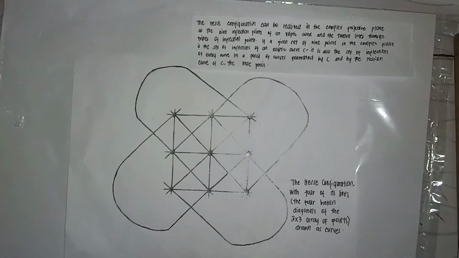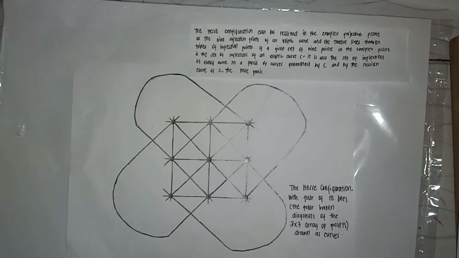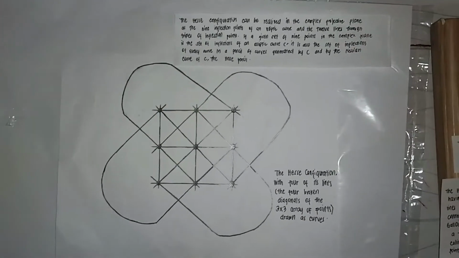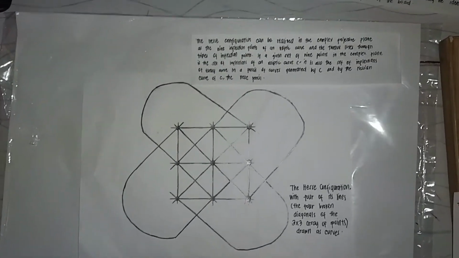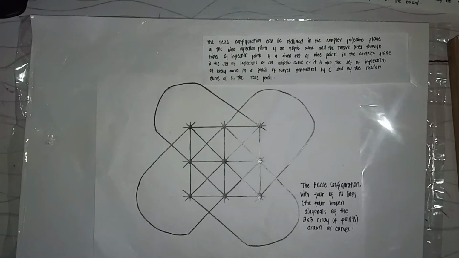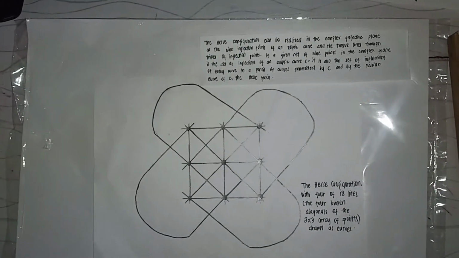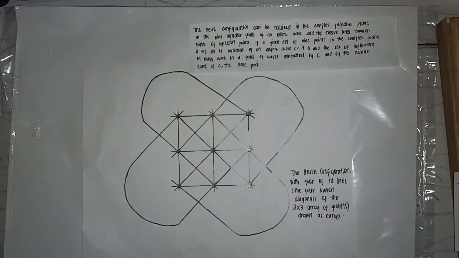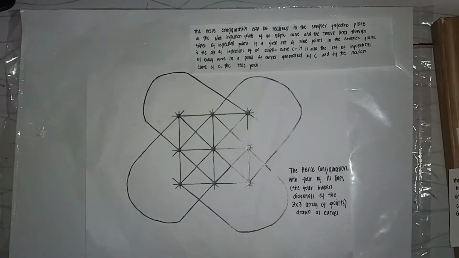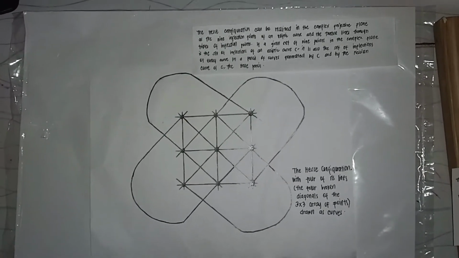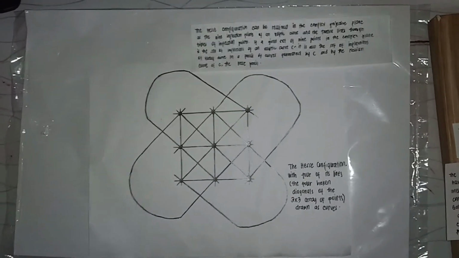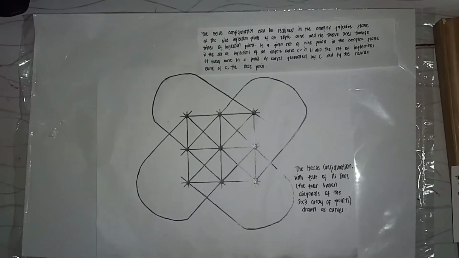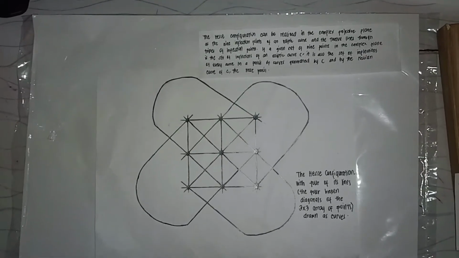The Hesse configuration can be realized in the complex projective plane as the 9 inflection points of an elliptic curve and the 12 lines through triples of inflection points. If a given set of 9 points in the complex plane is the set of inflection points of an elliptic curve C, it is also the set of inflection points of every curve in a pencil of curves generated by C and by the Hessian of C, the Hesse pencil.